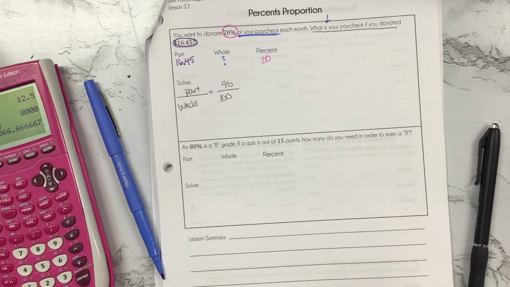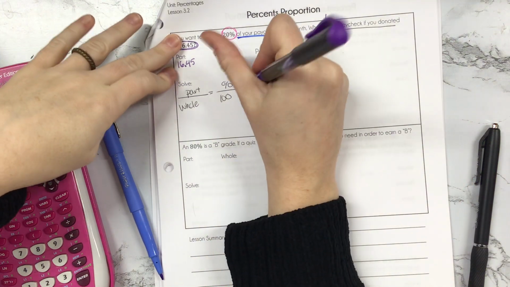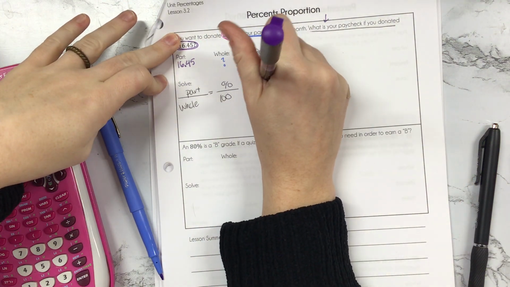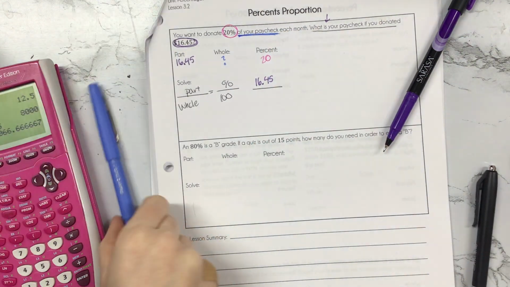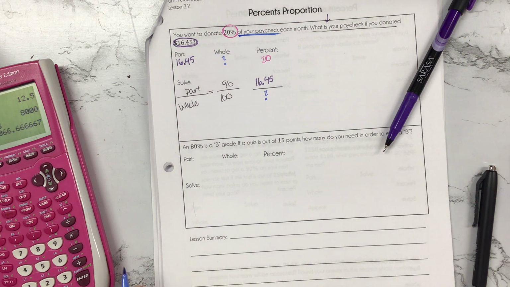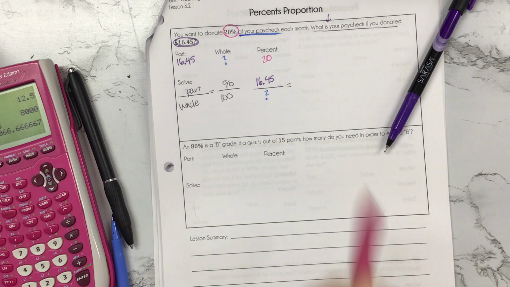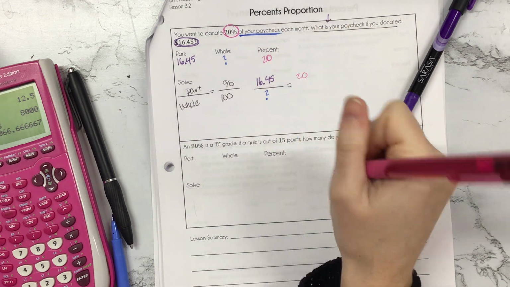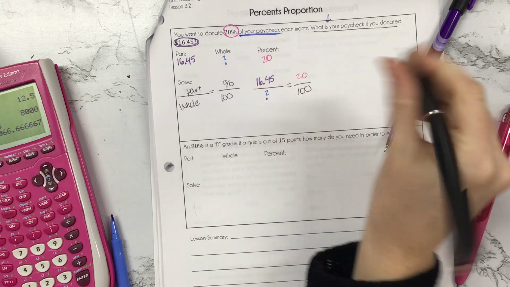So the part, the piece of what my paycheck is that I'm giving away, is $16.45 over, we want to know how much the total paycheck is, so we don't know what it's out of, is equal to, we're giving away 20%, so 20 is our percent, over 100.